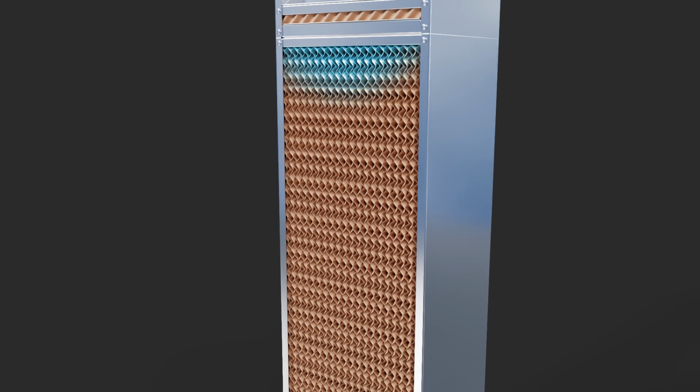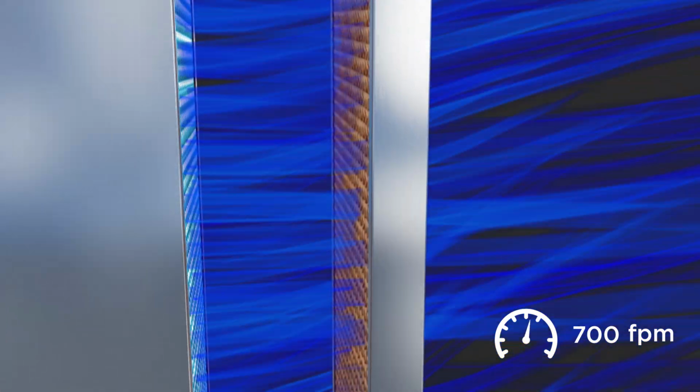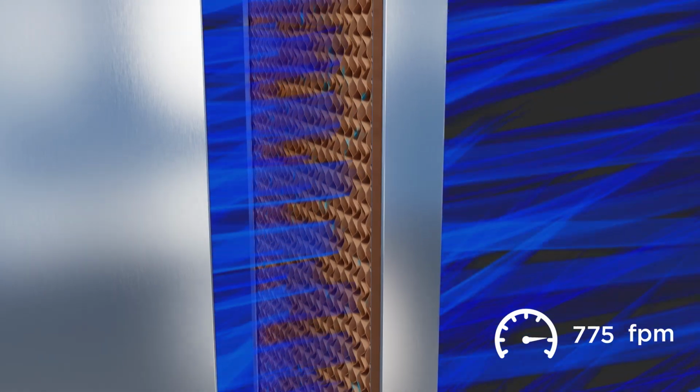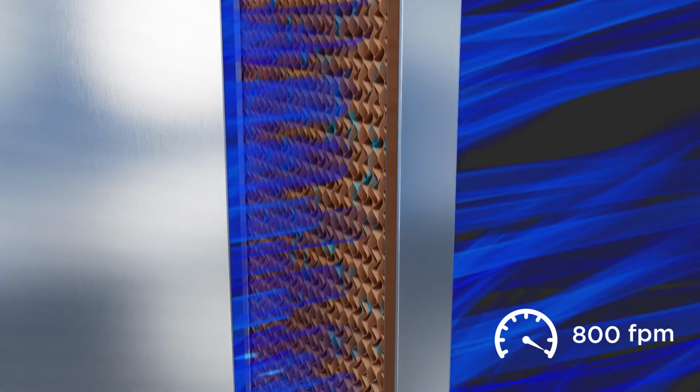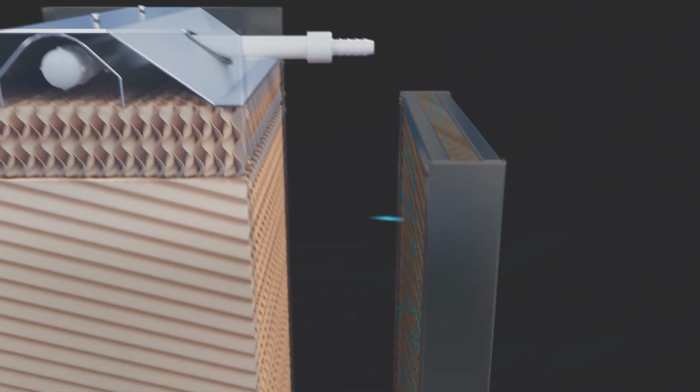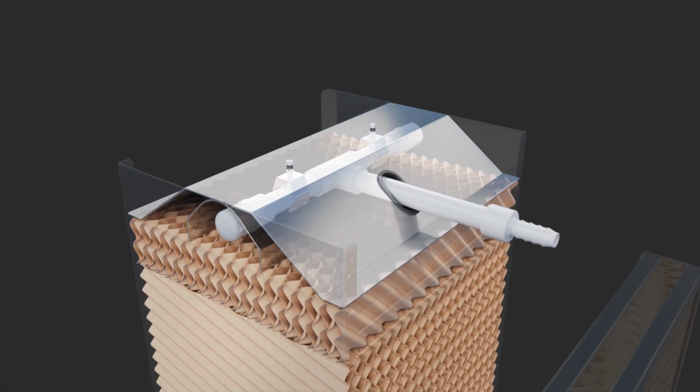Proper water distribution is vital for system performance. Cool evaporative media supports air velocities up to 700 feet per minute without carryover. If exceeded, a drift eliminator cassette captures any potential for expelled water droplets up to 800 feet per minute. Let's look inside and see the proper configuration for effective water distribution.